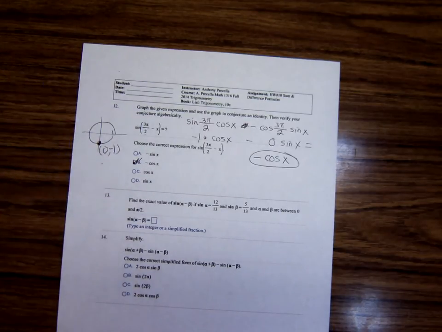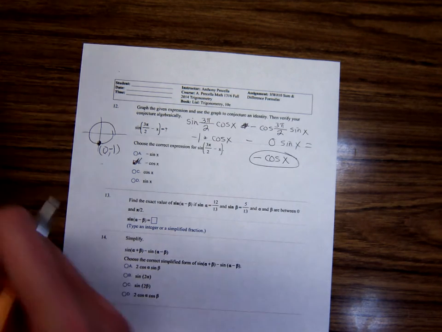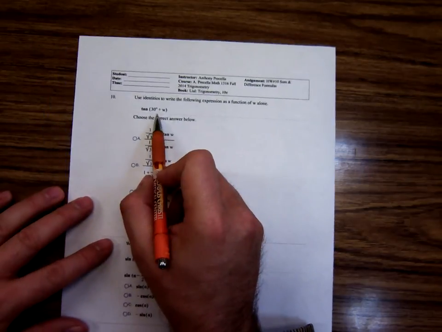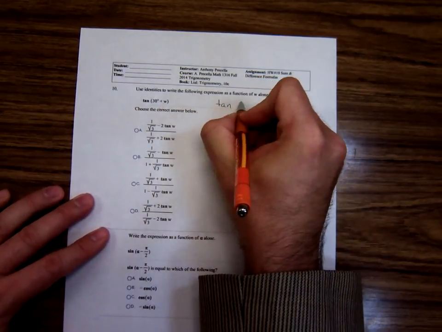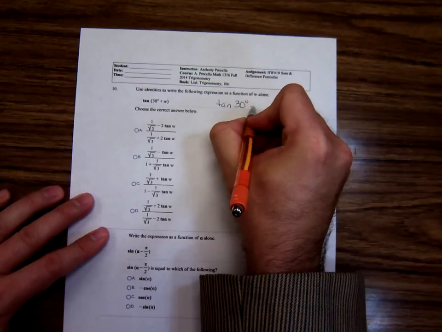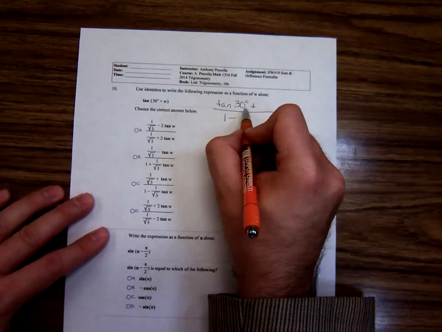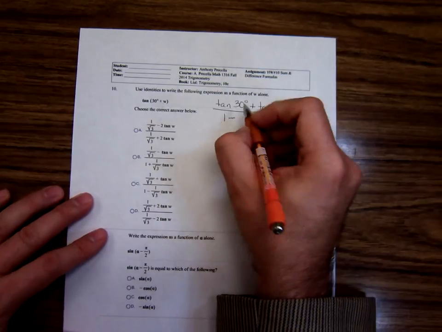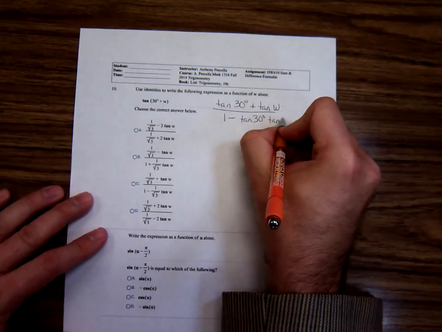And we're sort of running out of time. Let me see if there's another one I can do real quickly. Here's a tangent one, number 10. Tangent 30 degrees plus w. Well, that's tangent A. Remember, it's same symbol over, change the symbol. Tangent A plus tangent B over 1 minus tangent A times tangent B.